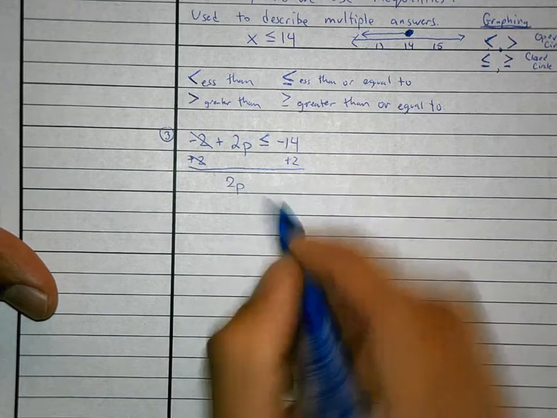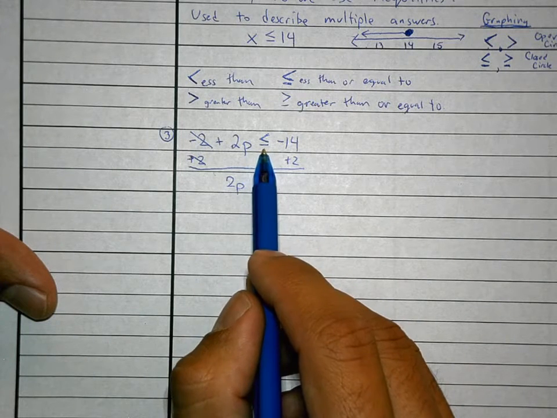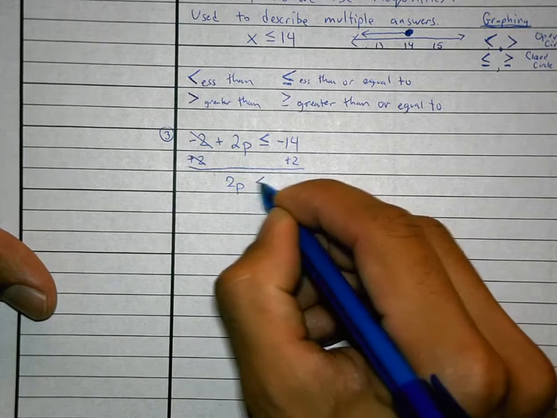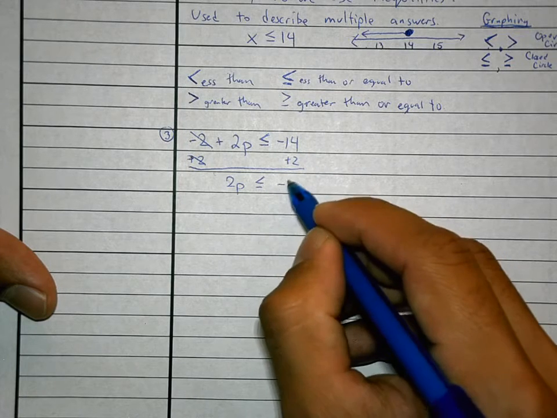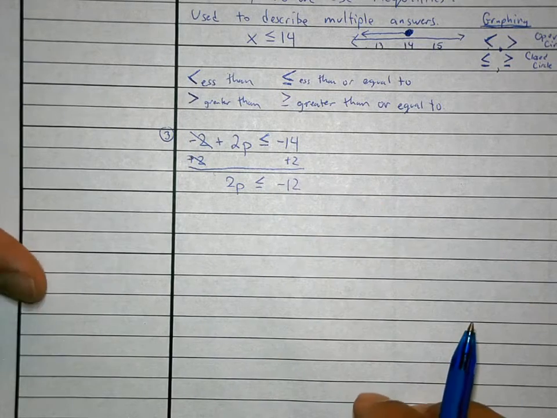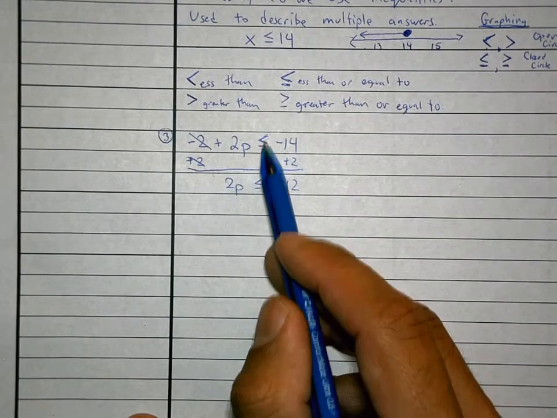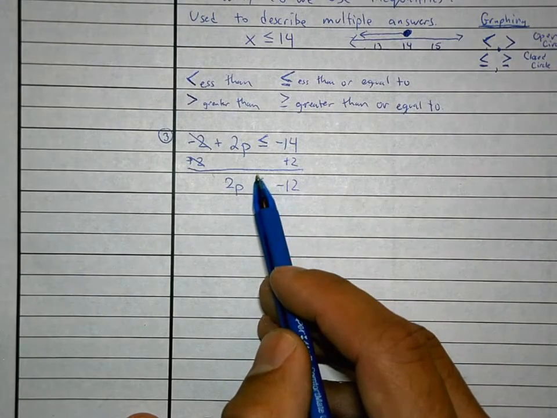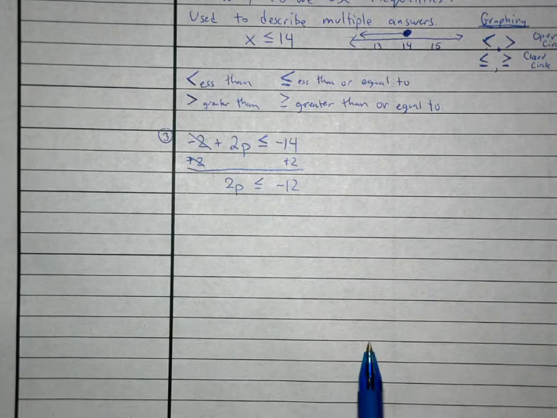Less than or equal to. Very good. And what you said this was? Negative 12. Good. Let me have you stop right there. What I asked her to do was tell me what to do, and she had to tell me what this was. That's important. Less than or equal to, and the negative 12.